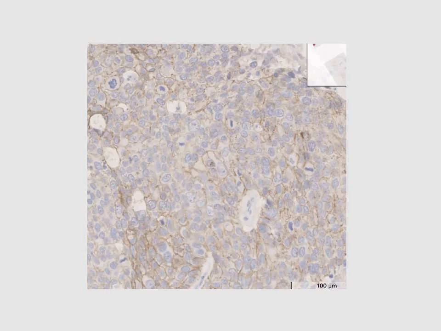If we zoom in, you will be able to see an increase in mitotic figures, and there is also evidence of necrosis, which confirms that it is a high-grade carcinoma.